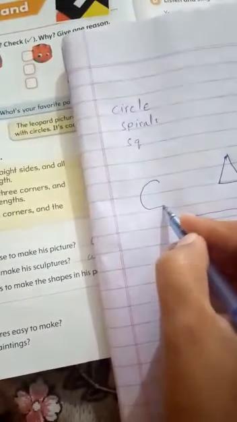Okay, now the next one is it has no straight sides, no corners, and the shape is like an egg. What is like an egg? It is like an oval. Yes. So now answer the questions. Don't look at the answers. You have to write your own answers.